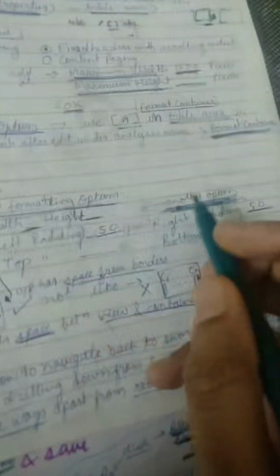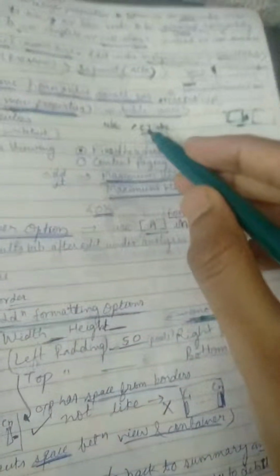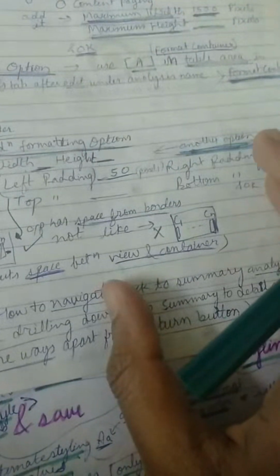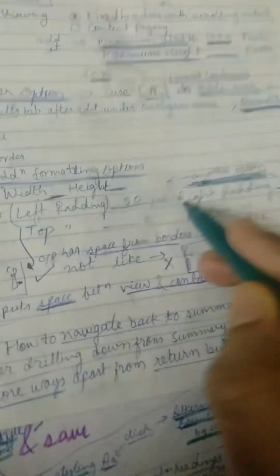Okay. After that, initially also here I have shown how to do the padding. If you want to do right, bottom, top, left padding, again these options are given in the format container, this icon. So what does padding do?